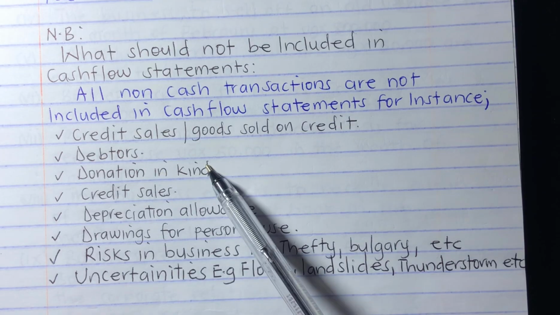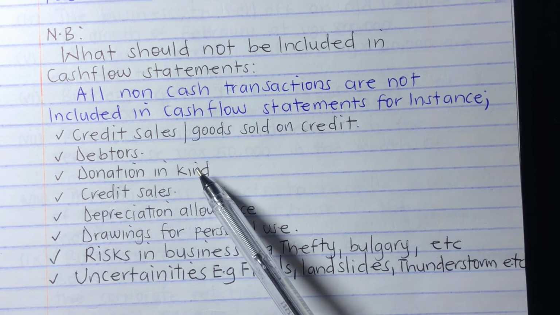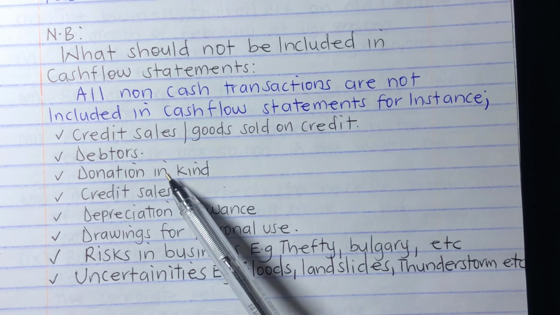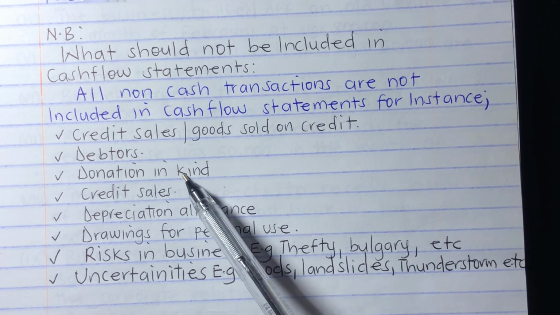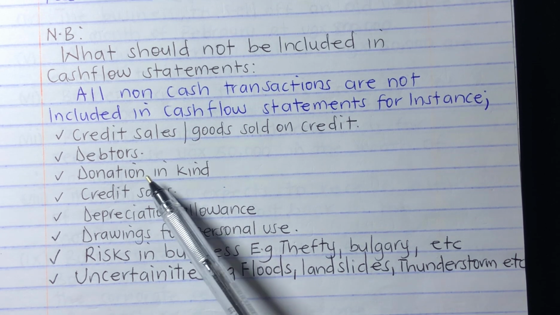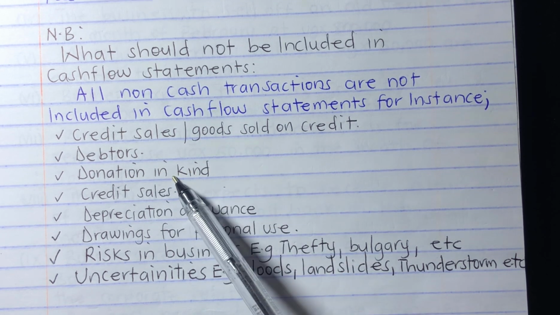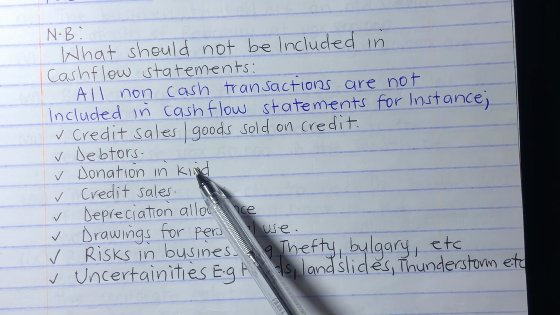But donation in kind means it is a donation, but it wasn't in the form of money. Let's say it is a school, and an OB donates computers worth 5 million to the school. That is what we call a donation in kind, meaning he donated the computers, not money. So if you find such a question, you don't include it, because it is a donation in kind, not cash.